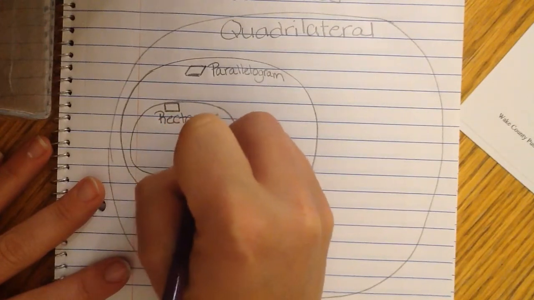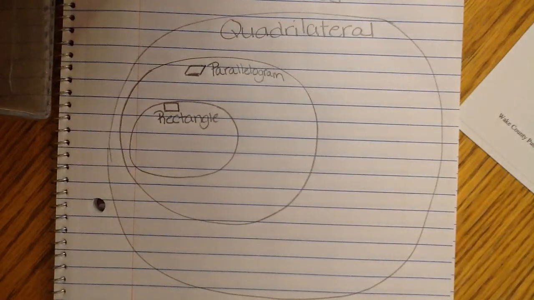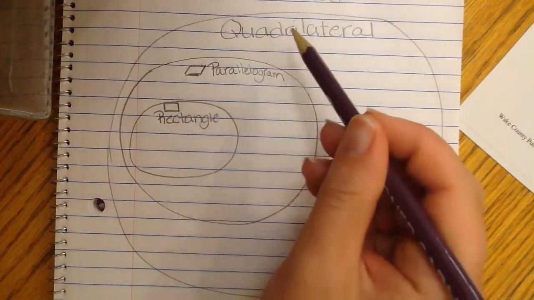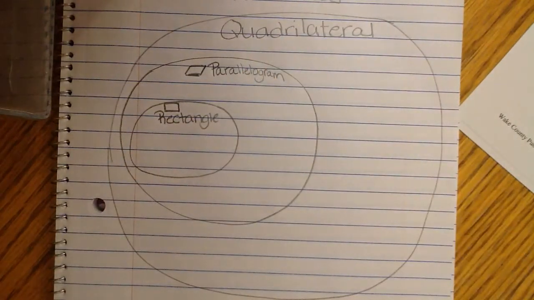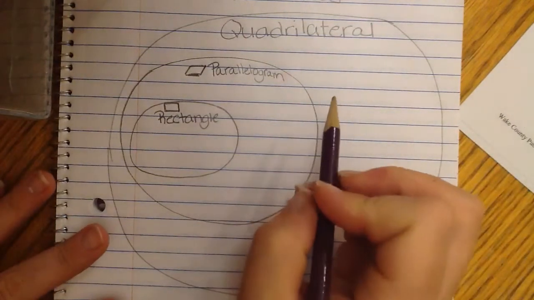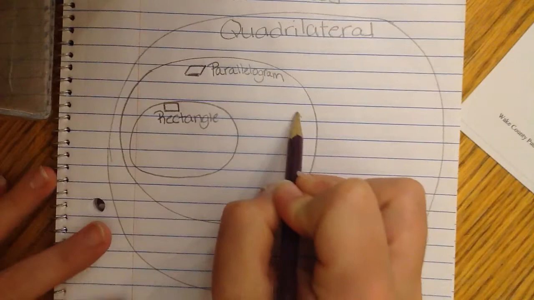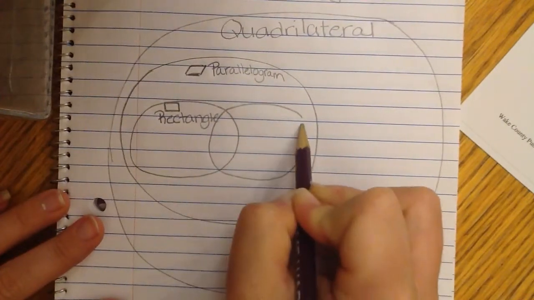So I notice this rectangle circle is inside of the parallelogram. So that means a rectangle is also a parallelogram and also a quadrilateral, because this is inside all these other circles. So there's another one that's also a parallelogram. I'm going to draw it like this. I'm going to create a Venn diagram.